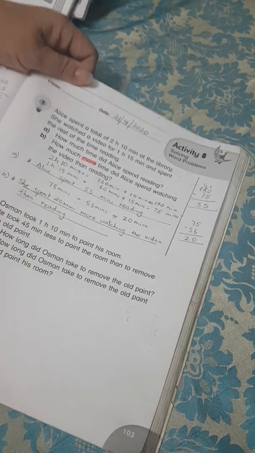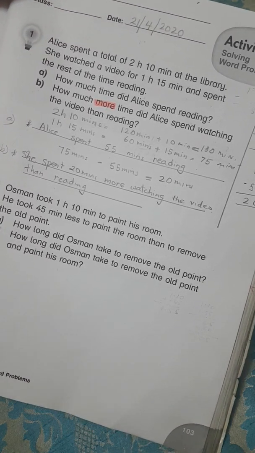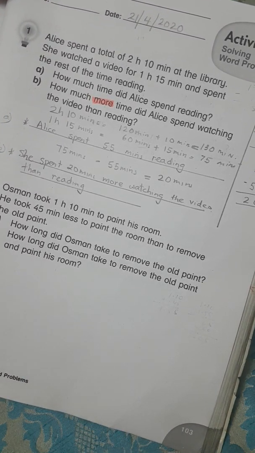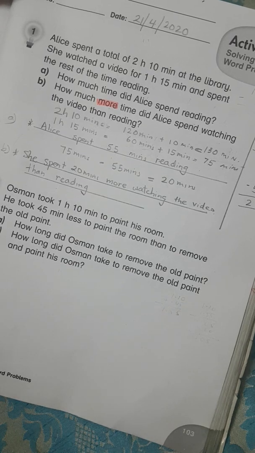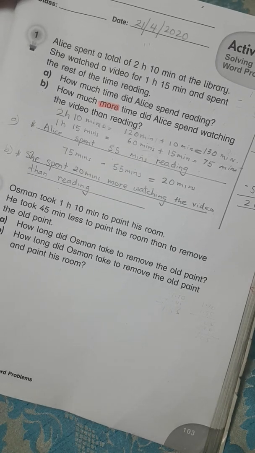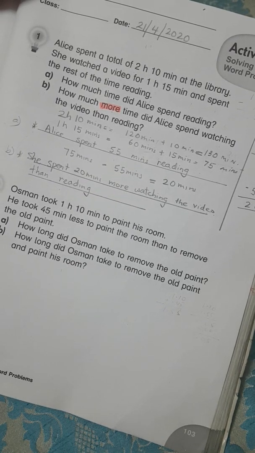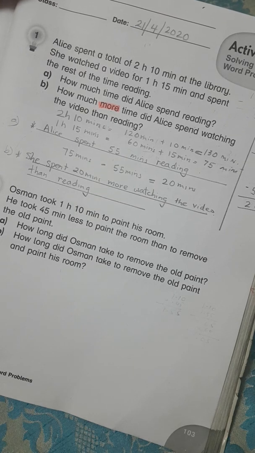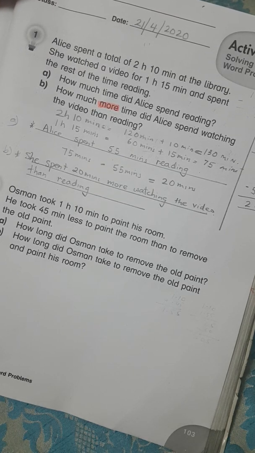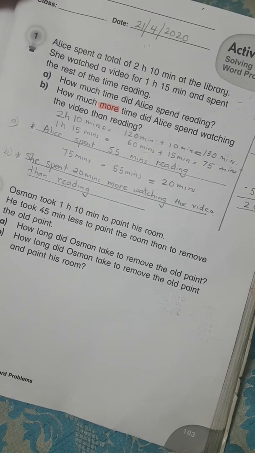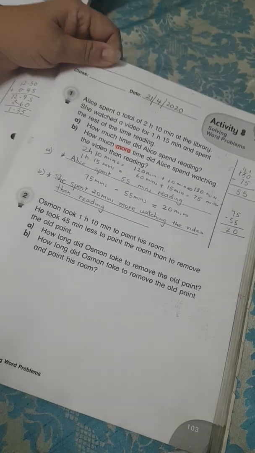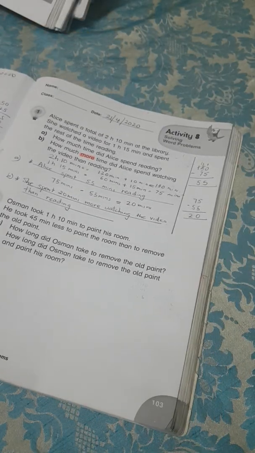So I repeat, she spent 20 minutes more watching the video than reading. Okay? Can you all see the sum?